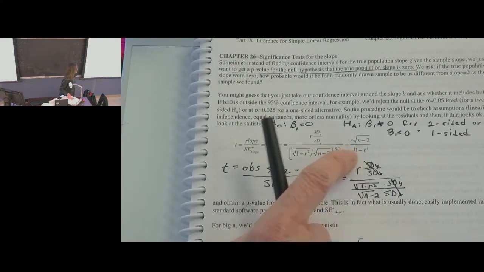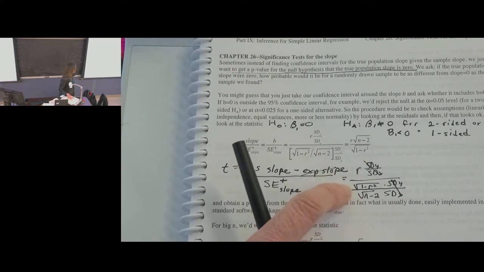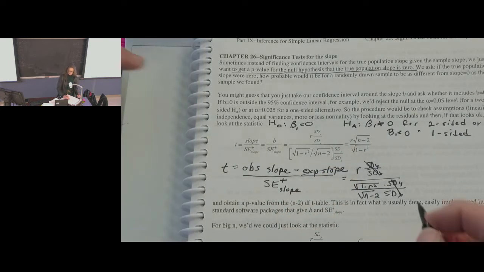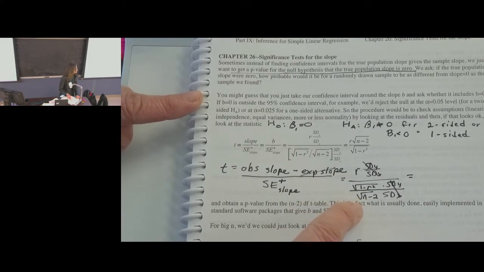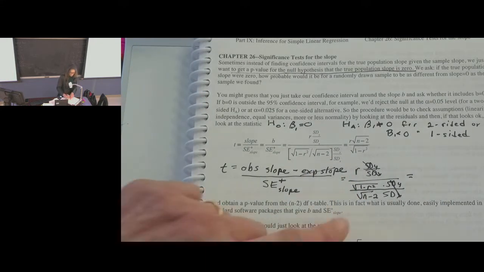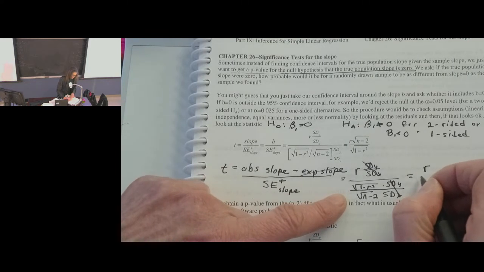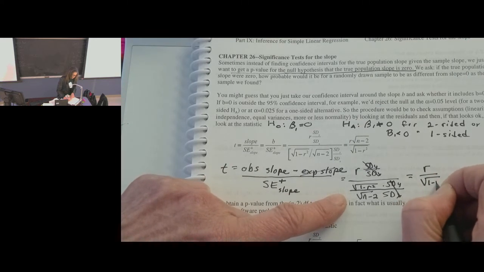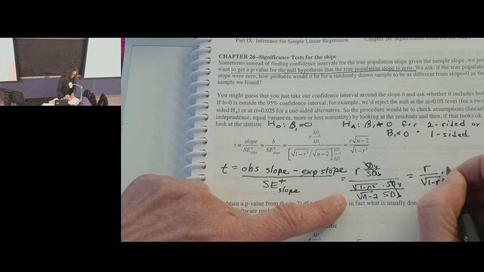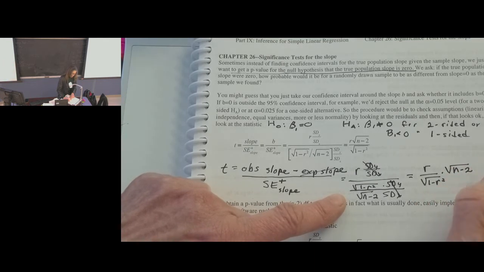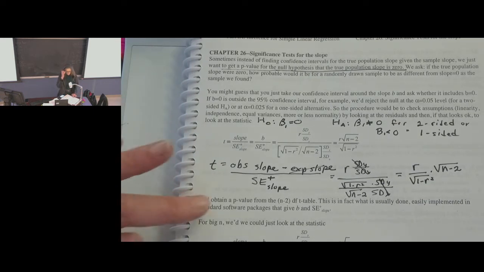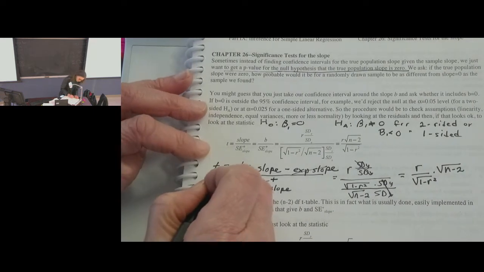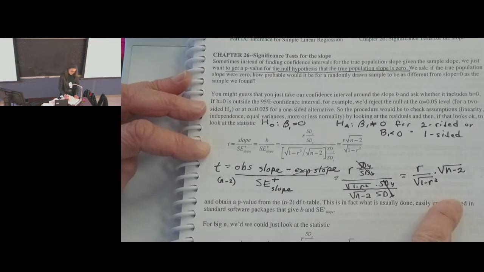And our test statistic in terms of t and z is going to look like this. It's kind of nice. When we simplify it, we multiply top and bottom by the reciprocal, and we get r over the square root of 1 minus r squared times the square root of n minus 2. So that's what it looks like. And that's the t statistic with n minus 2 degrees of freedom.